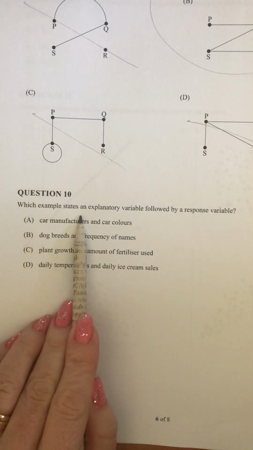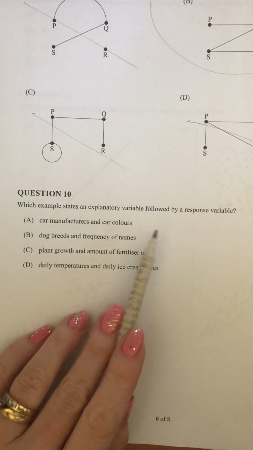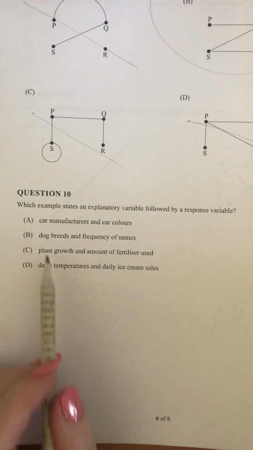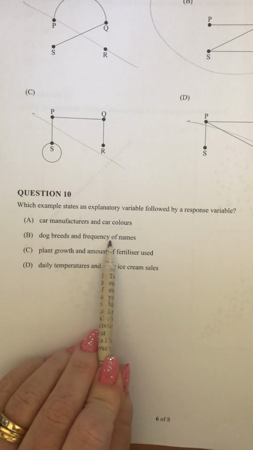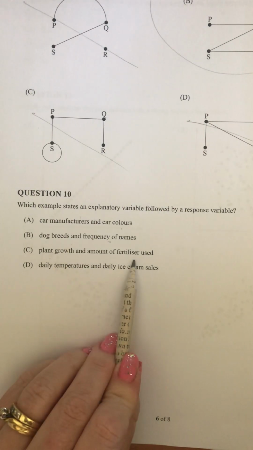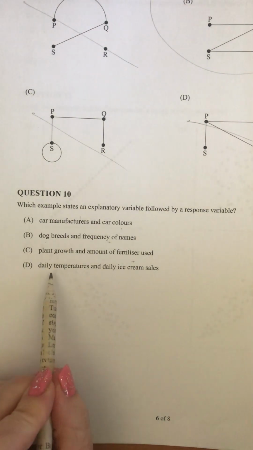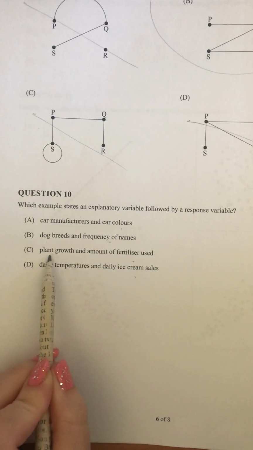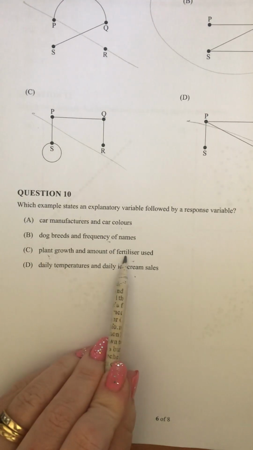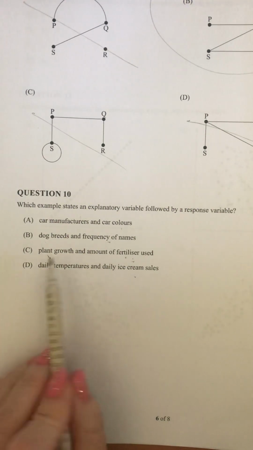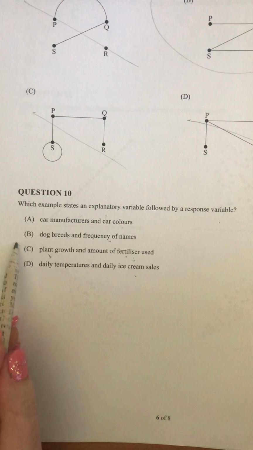Question 10 states an explanatory variable followed by a response variable. Car manufacturers and car colours, not ringing any bells as obvious things that you would be investigating. Dog breeds and frequency of names, again not sure. The two that make more sense are plant growth and amount of fertilizer used, which sounds like something you might measure, and daily temperatures and daily ice cream sales. We're not going to use C because the plant growth would be what you'd measure based on the amount of fertilizer, as in if you use more fertilizer, will it grow more? That's going the wrong way round because we want explanatory and then response, so it's out.